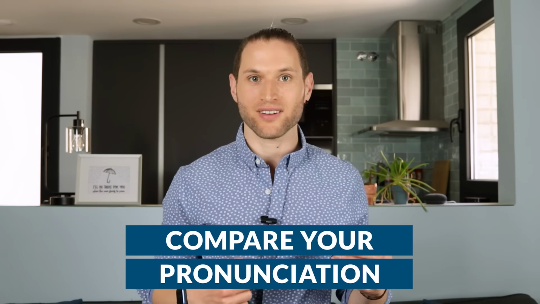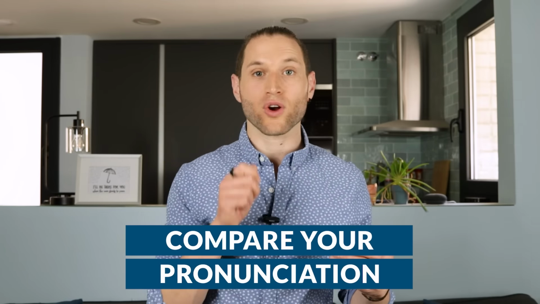And then as an extra step, you can listen to the original audio and compare your pronunciation. To take it to even next level, you could try recording yourself and then comparing those side by side.